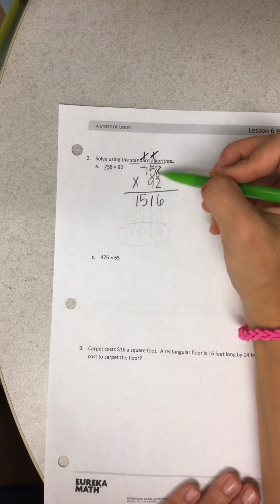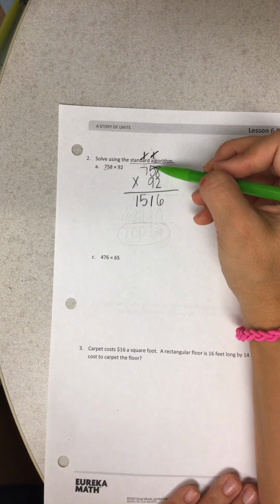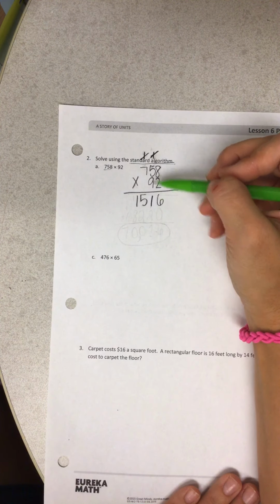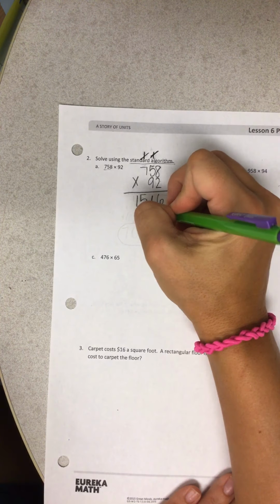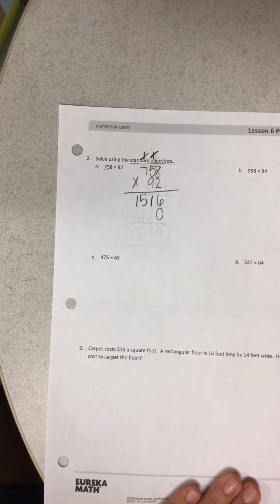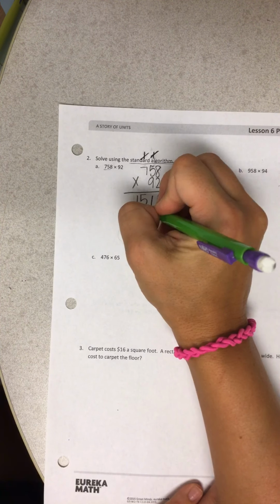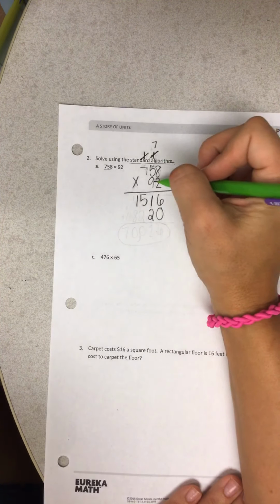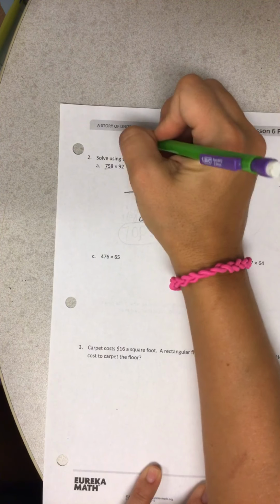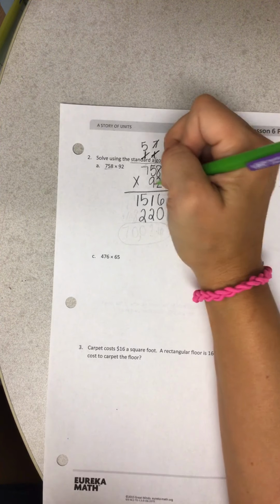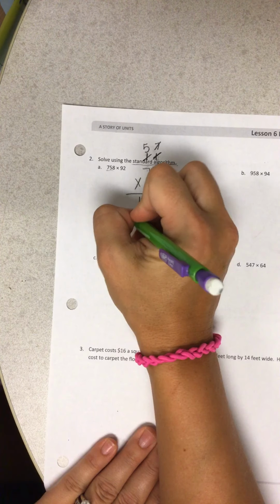So now what I'm going to do is I'm going to come over here and I'm going to be multiplying by this 90. But instead of always saying 8 times 90, 5 times 90, 7 times 90, I am going to go ahead and I am going to put in this 0 because that's basically telling me, well, I've multiplied by a 10, so I have that 0. So now I can go through. 9 times 8 is going to give me 72. So then 9 times 5 is 45, plus 7 is 52. So I'm going to regroup that 5, cross off that 7. 7 times 9 is 63, plus 5 more is going to give me 68.